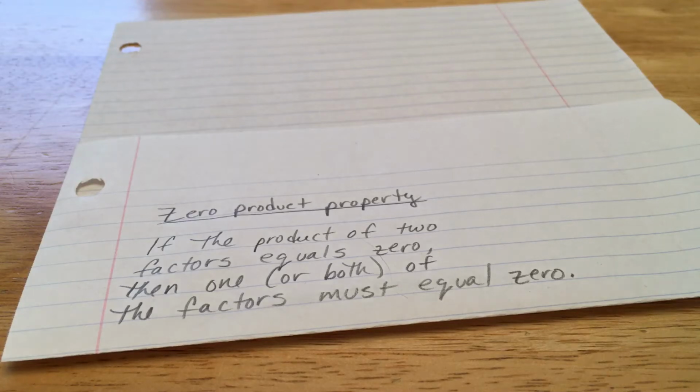Okay, so here goes nothing. We're going to start our lesson for day 70, which is the first lesson that should have happened right after spring break. And it's going to involve solving quadratics by factoring.